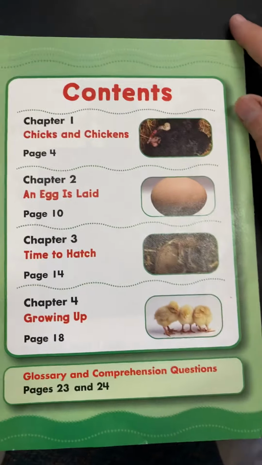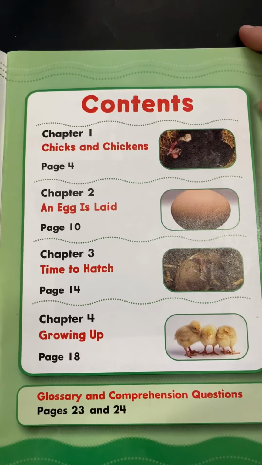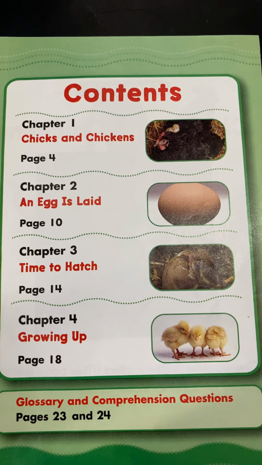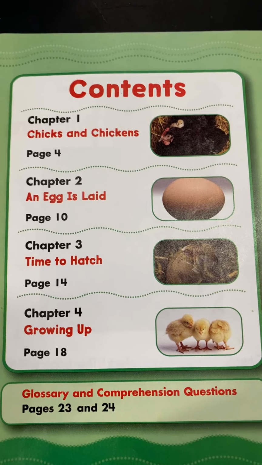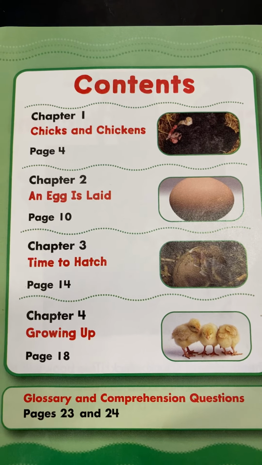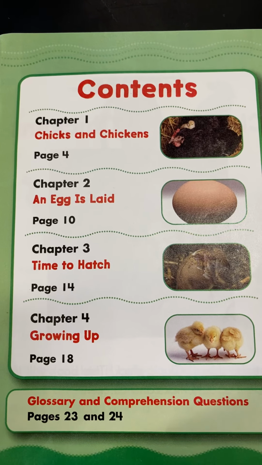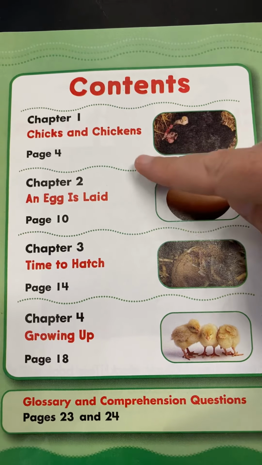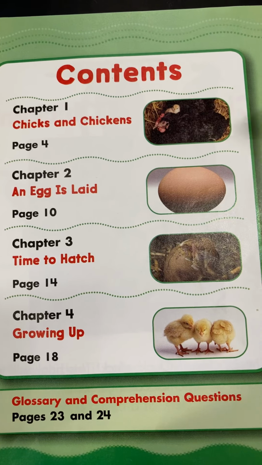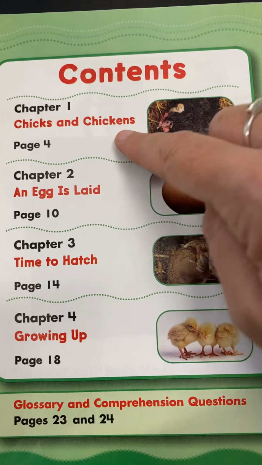A lot of times in nonfiction stories, they will have a table of contents. A table of contents is kind of handy because it tells us what types of information this story is going to be sharing with us. So this table of contents is divided up into 4 different chapters, and it tells us what each chapter is going to talk about.